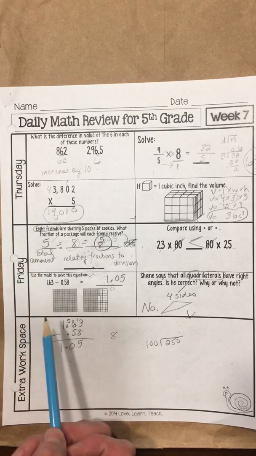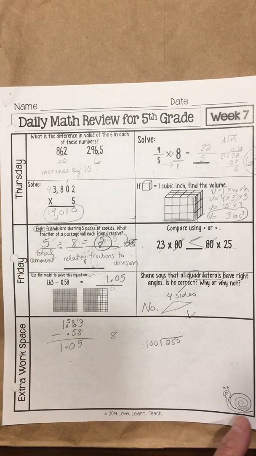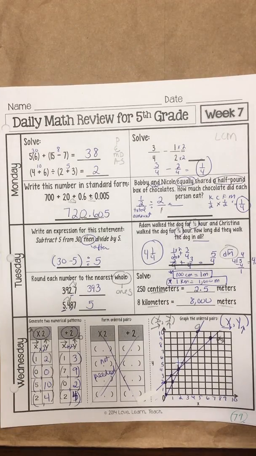But I think that's okay for right now. All right, so this is week 7, very similar from weeks 1 through 6.